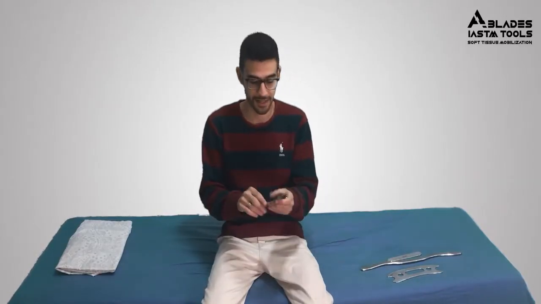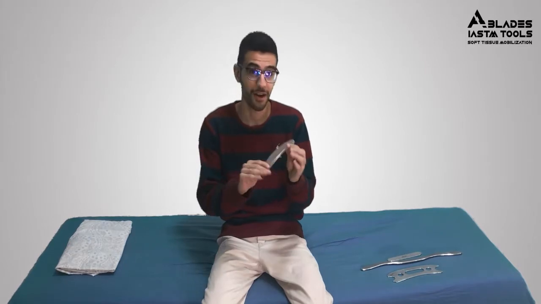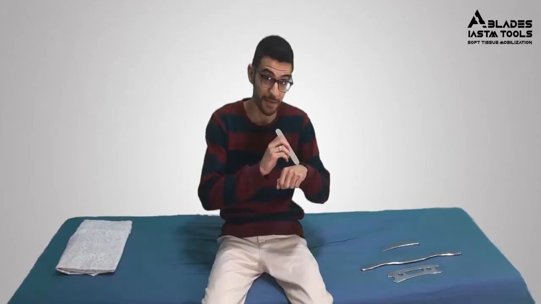In this course, we will talk about everything related to the IASTM tools, whether the history of the tool, the idea of it, practical application and how to use the tool and treating different conditions. We will talk about the research that supported the tool, the principles, benefits, physiologic and neurophysiologic responses of IASTM.